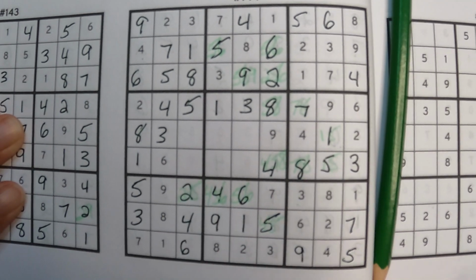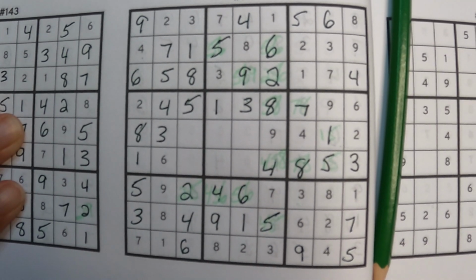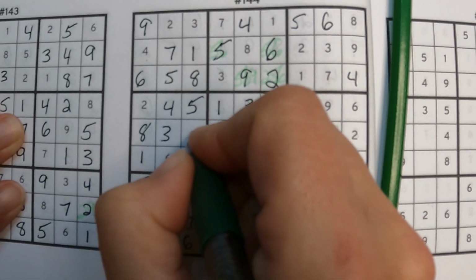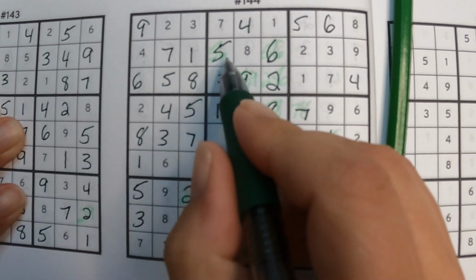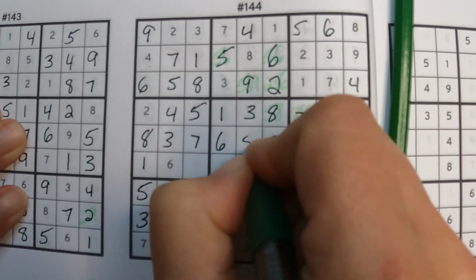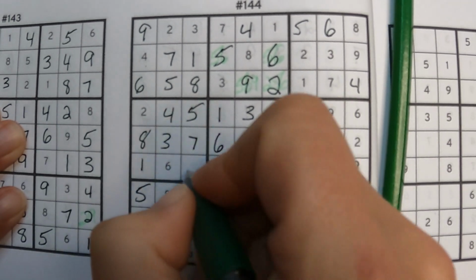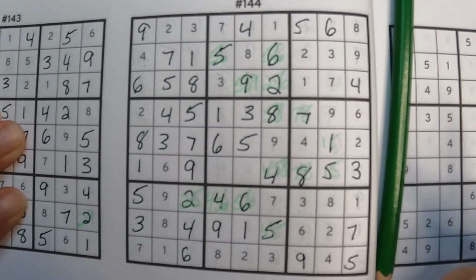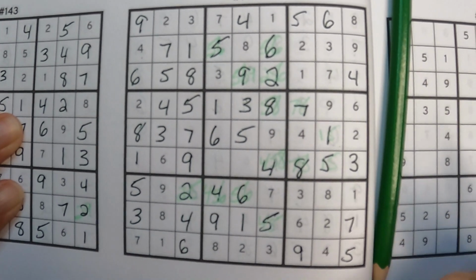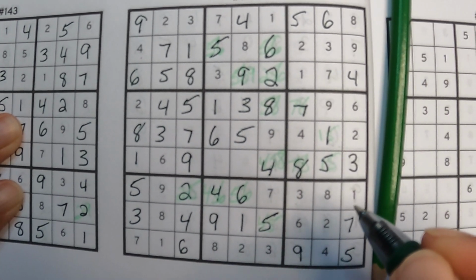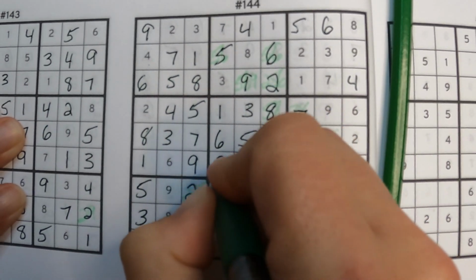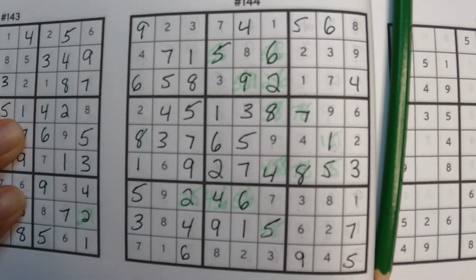For this row, we're missing 5, 6, and 7. We've got 5 and 6 here, so 7, 5 here, so 6, 5. To finish out this box, we're missing a 9. And for this box, we're missing a 2 and 7. We've got a 7 here, so 2, 7.